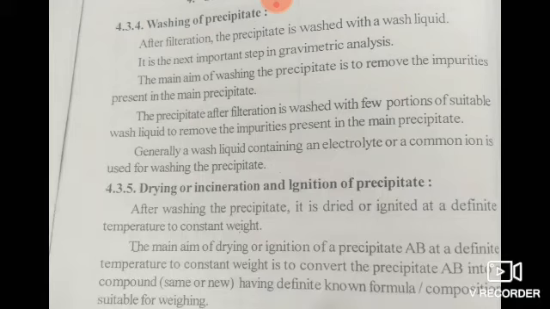This is the most important fifth step of the entire gravimetric analysis, and it is done by means of ignition or drying on a hot cone, or by ignition or incineration on heat, in a muffle furnace or in an oven. So after washing, the precipitate is dried or ignited at a definite temperature to constant weight. So we get the constant weight, after which there is no loss in weight after drying of the precipitate.